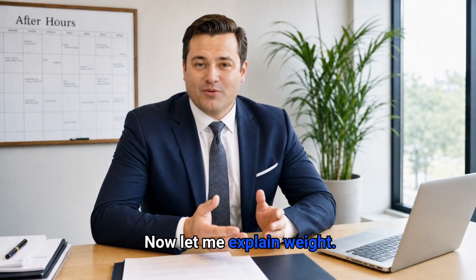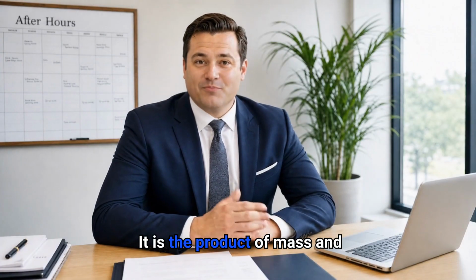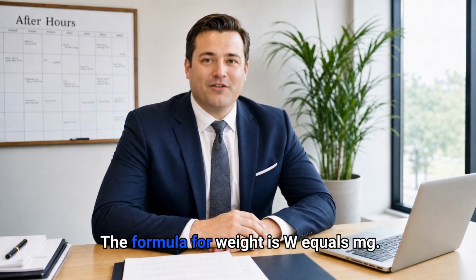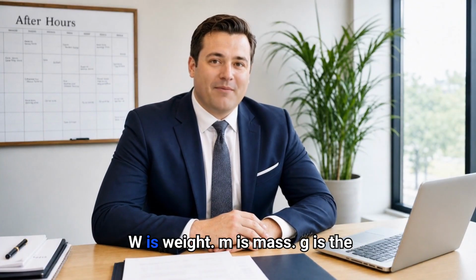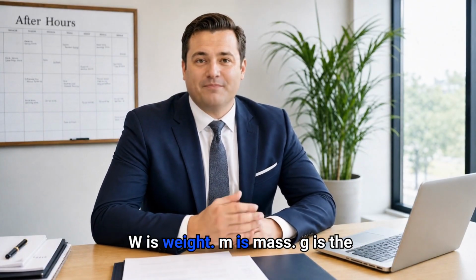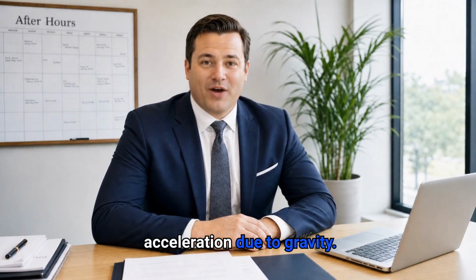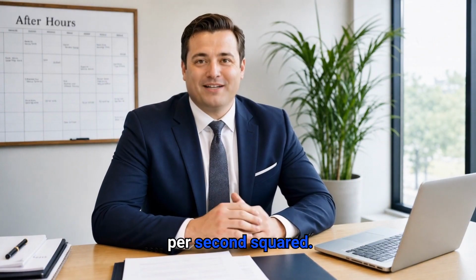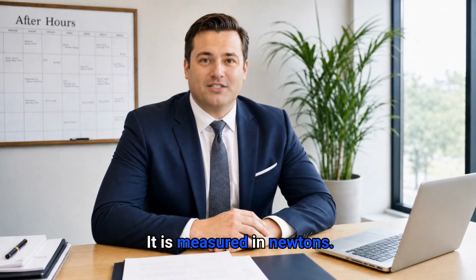Now let me explain weight. Weight is the force of gravity on an object. It is the product of mass and gravitational acceleration. The formula for weight is W equals mg. W is weight. m is mass. g is the acceleration due to gravity. On Earth, g is approximately 9.8 meters per second squared. Weight is a force. It is measured in newtons.